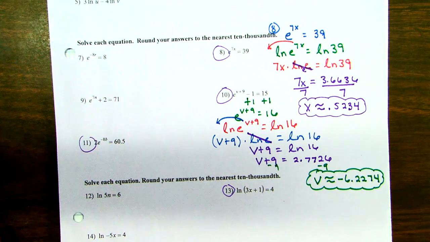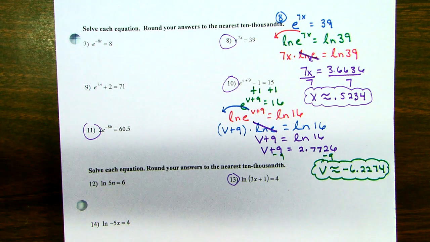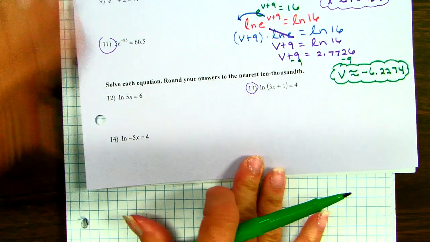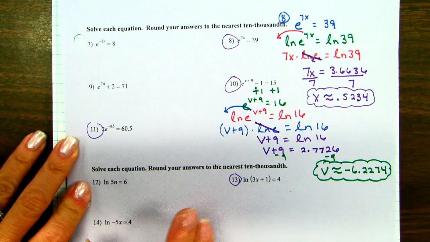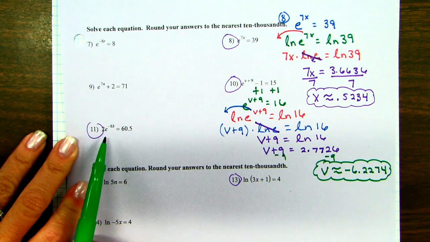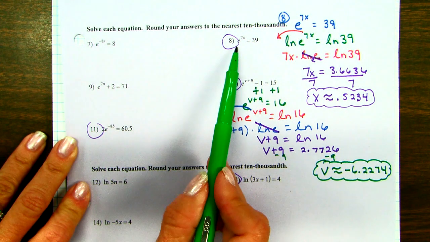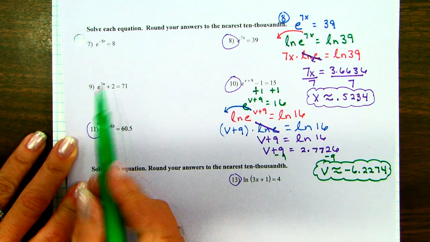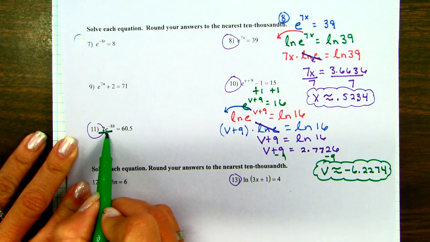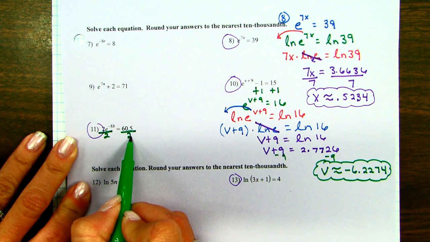Okay, and let's do one more of those, not because it's difficult, but just because I want to cover every single type. So, and I'll remind you of this when you take the quiz tomorrow, you have to isolate the e. The e has to be by itself. Again, number 8, it was already by itself. Number 10, we had to add 1. In 11, we have to divide by 2 first.